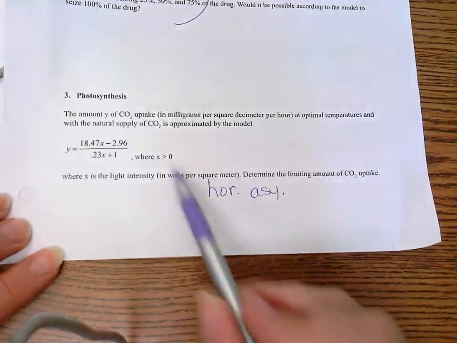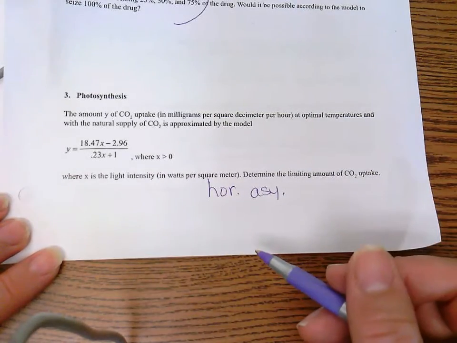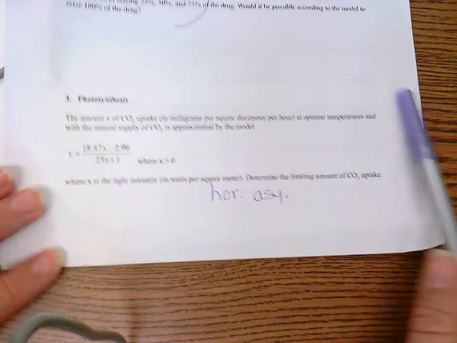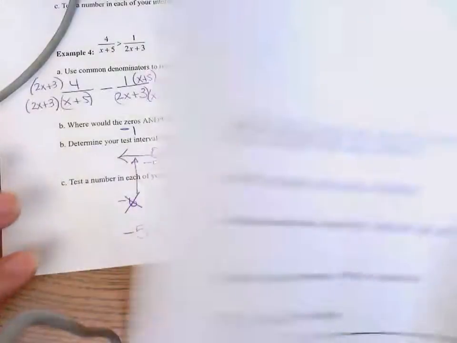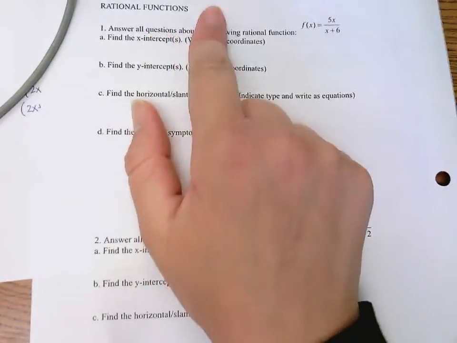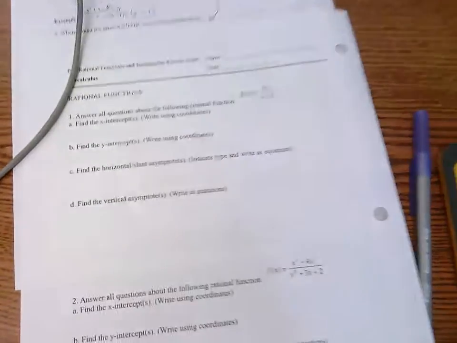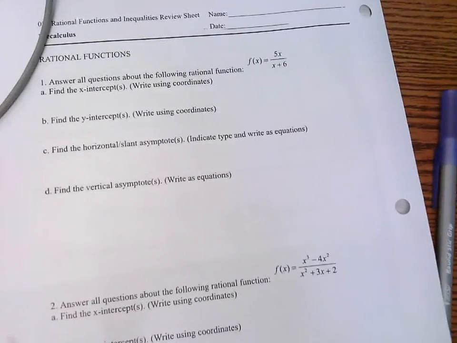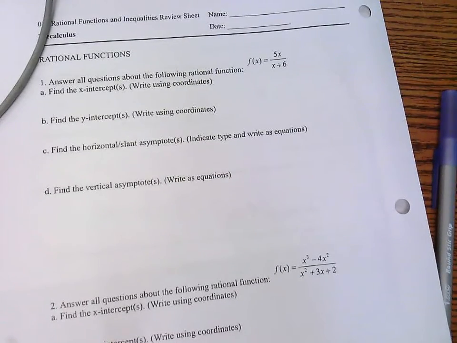So you're going to look at a graph or think about the asymptotes for this one, and I think you can finish that one. And then you can wait, because this review sheet is what we're going to be working on Thursday. So you're going to skip back to 0, 20, and 21 when you're finished with this.